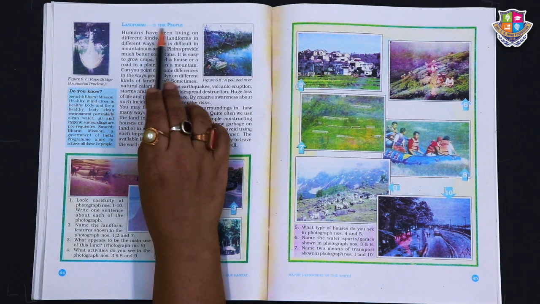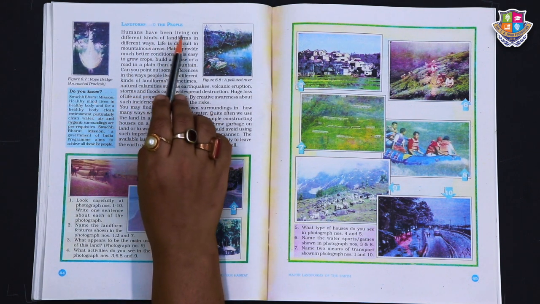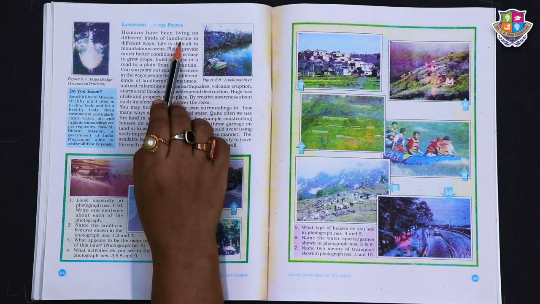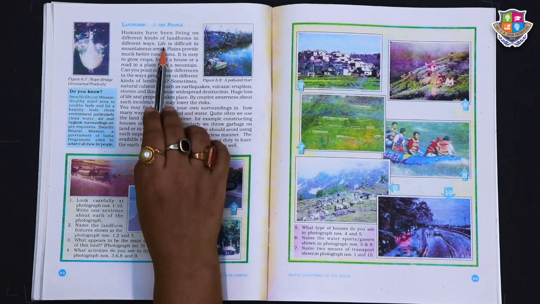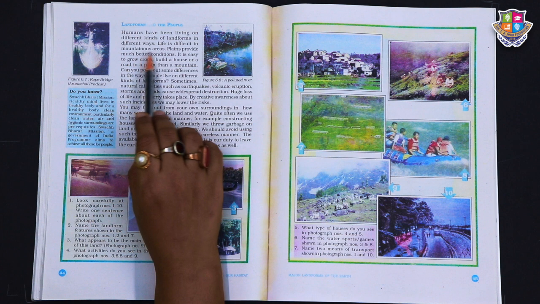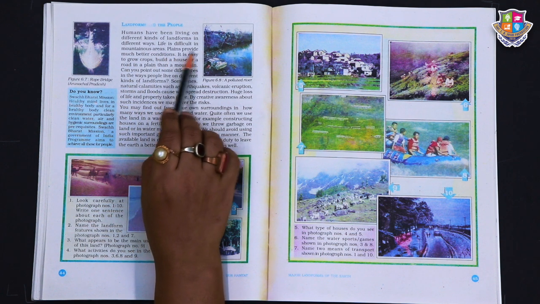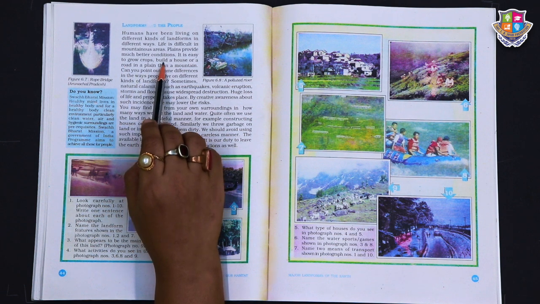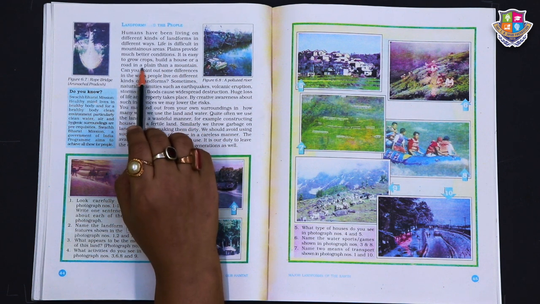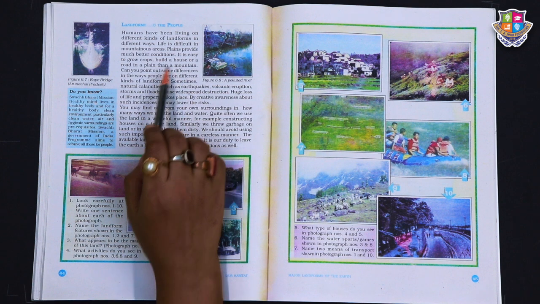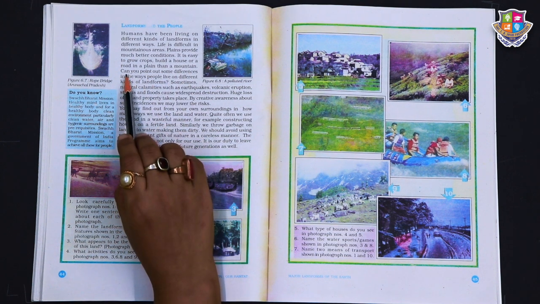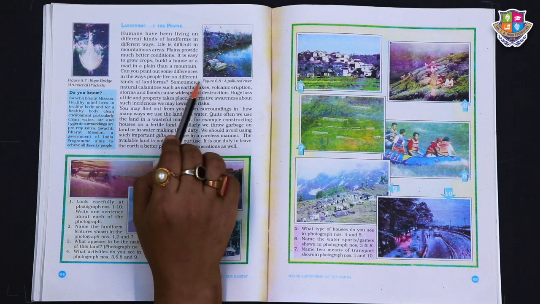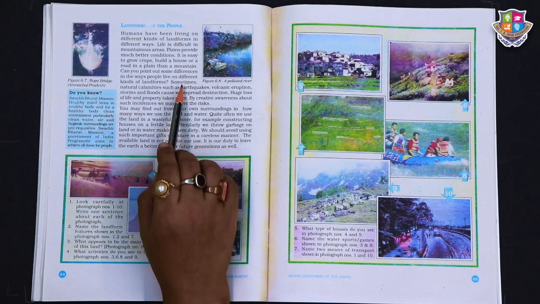Now, landforms and the people. Humans have been living on different kinds of landforms in different ways. Life is difficult in mountainous areas. Plains provide much better conditions. It is easy to grow crops, build a house or a road in a plain than on a mountain. Can you point out some differences in the ways people live on different kinds of landforms?